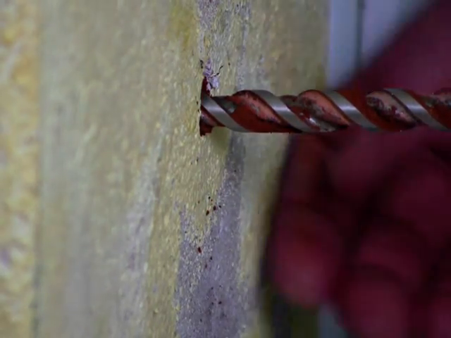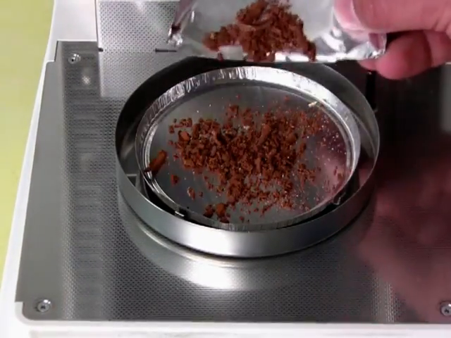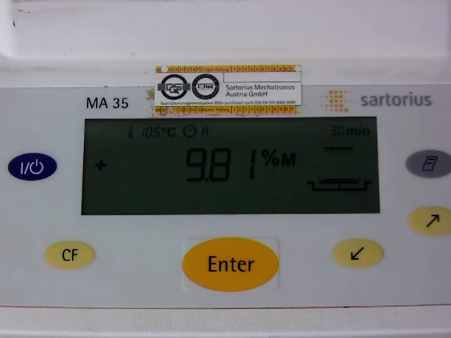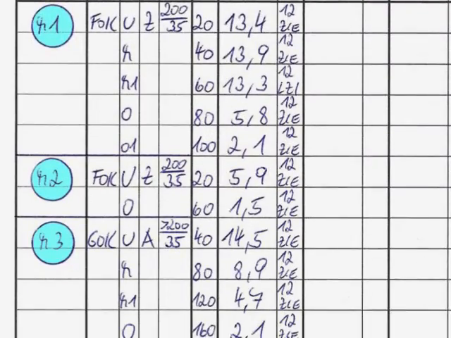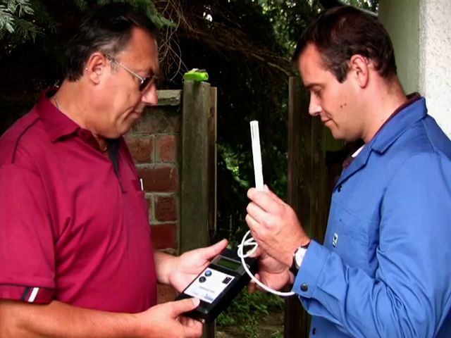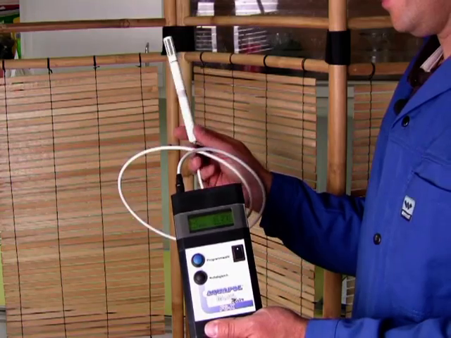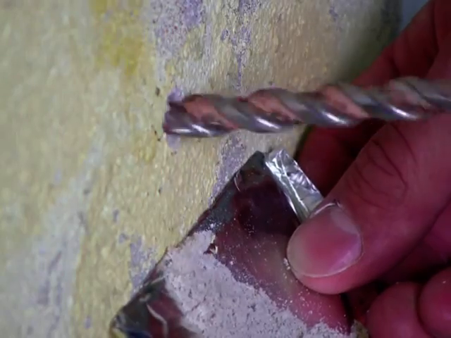Moisture measurements are carried out according to the scientifically accepted DAL method at places determined in agreement with the client. This laboratory measuring device guarantees highest precision, fast determination of moisture content on site and maximum objectivity for the client. And the results are noted in the measurement report. Climate data from the outside and the inside, as well as the degree of salinization of plaster and masonry, are recorded.